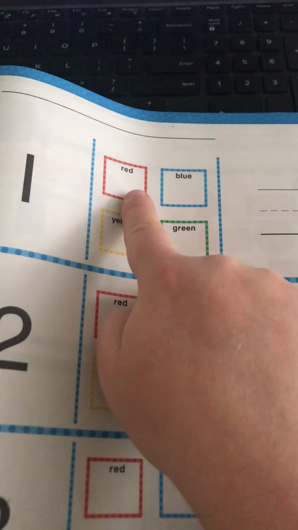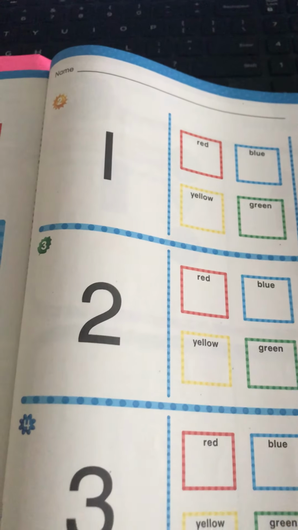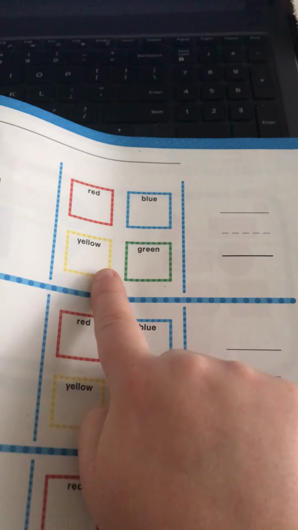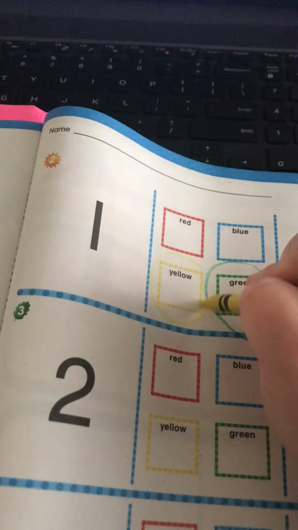How many categories have just one shape? Does your red have only one shape? Nope. How about your yellow and your green? One shape, one shape. So we're going to circle yellow and green. You can circle with the colors, or you can use your pencil if you'd like. Circle yellow and green because these categories only have one shape.